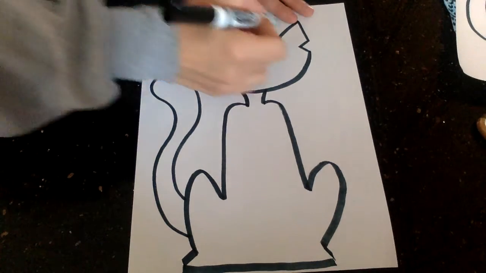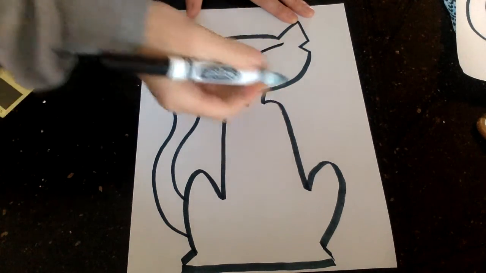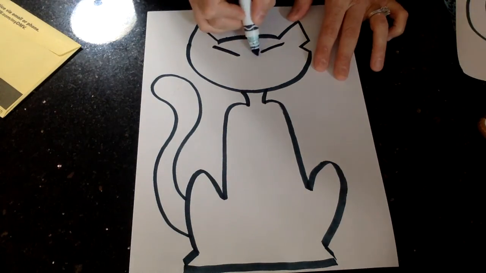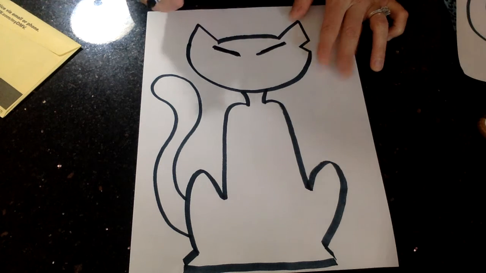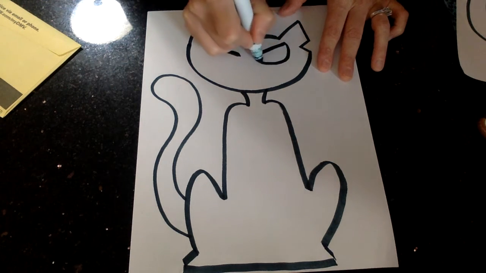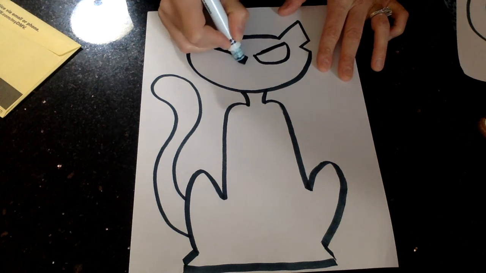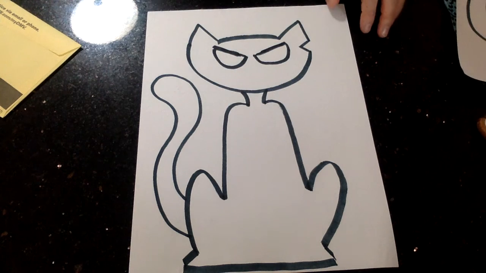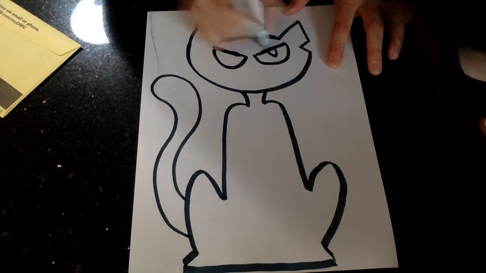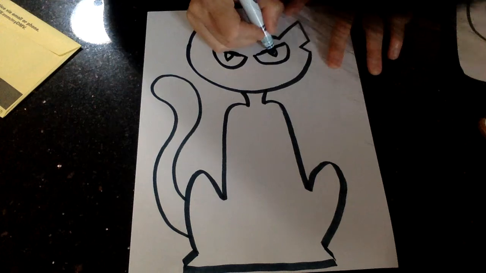So, what you're going to do is a diagonal, diagonal. You can make these diagonals kind of big. I'm going to make my cat's eyes large. All right, and we're going to go curve. Curve. So now we have two more organic shapes, and I want him to look like he's mad. Curve, curve, and I'm going to shade those in.